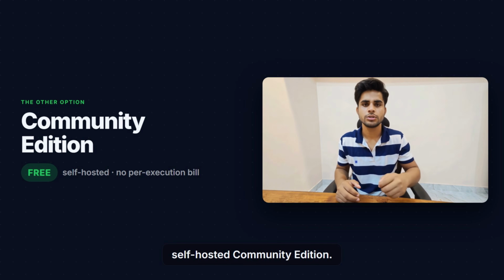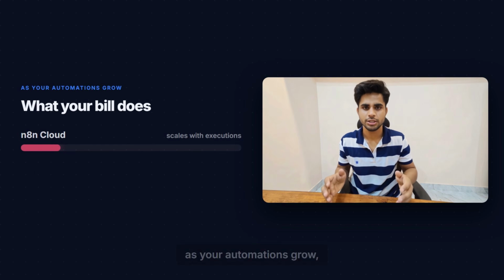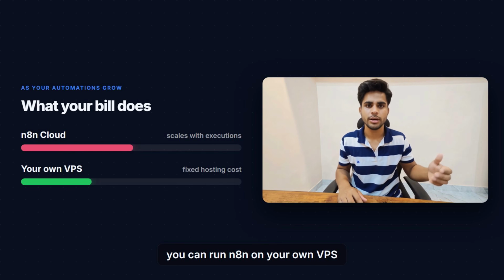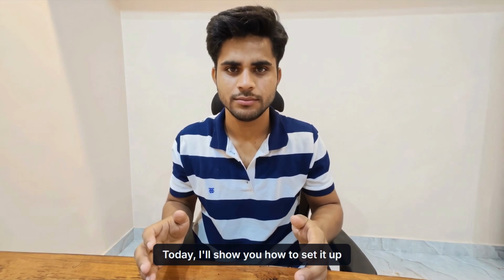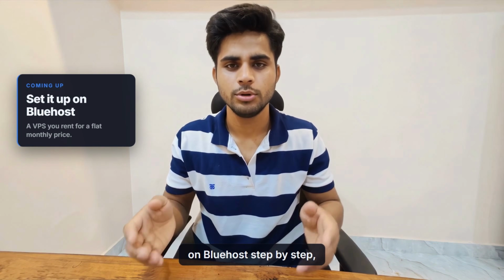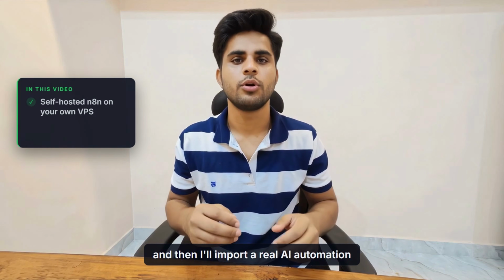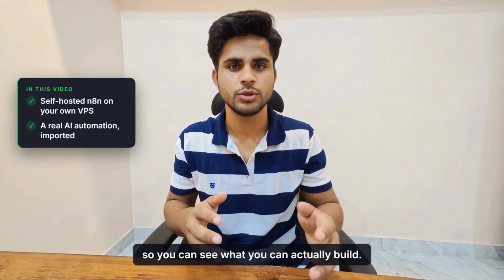But n8n also has a free self-hosted community edition. So instead of paying more as your automations grow, you can run n8n on your own VPS for a fixed hosting cost. Today, I'll show you how to set it up on Bluehost step by step, and then I'll import a real AI automation so you can see what you can actually build.